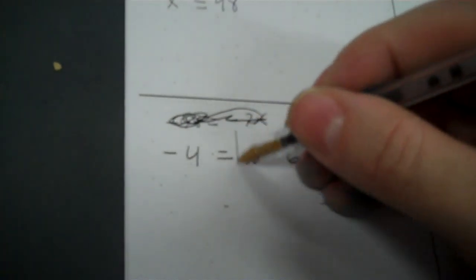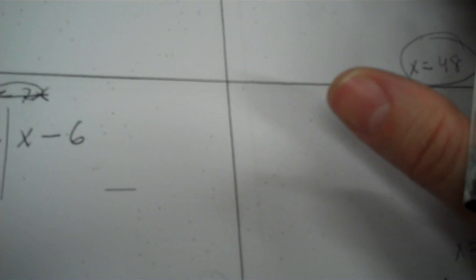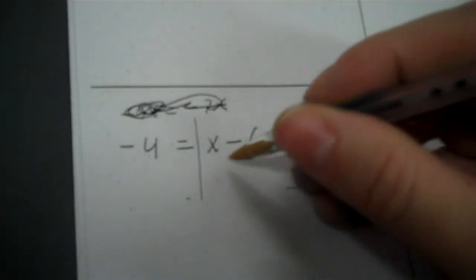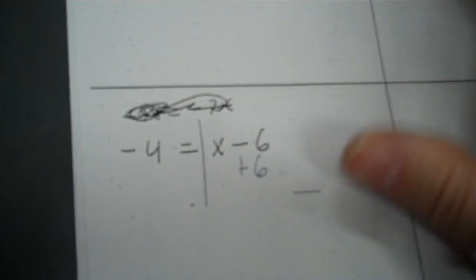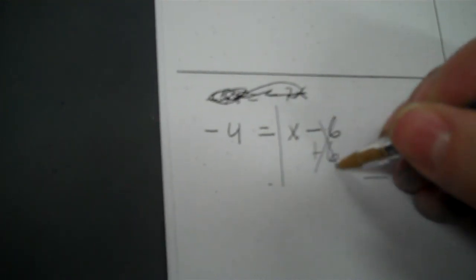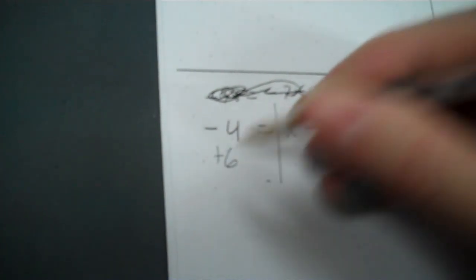Now this time we make the wall over here. Now what's happening to x? Between the x and the 6 you see a minus sign. Now it's a minus because it's actually between the x and the 6. So we do the opposite of minus, which is to plus 6. Because that will cancel.